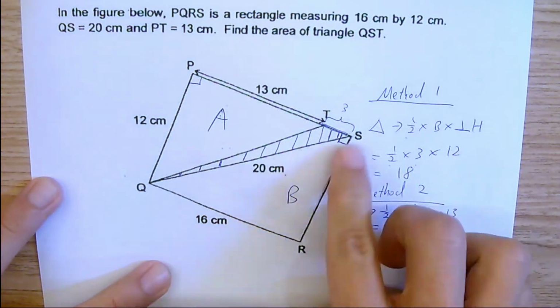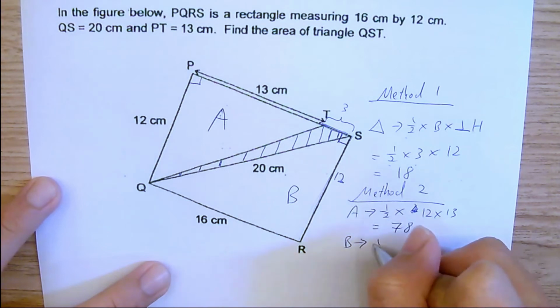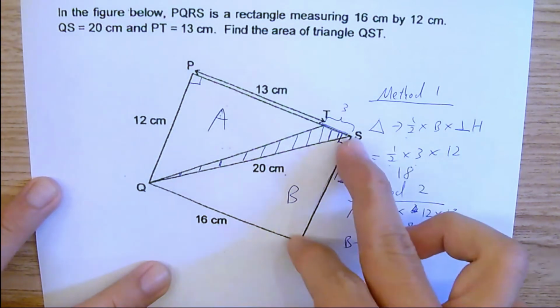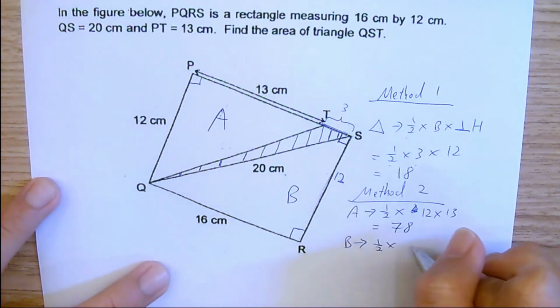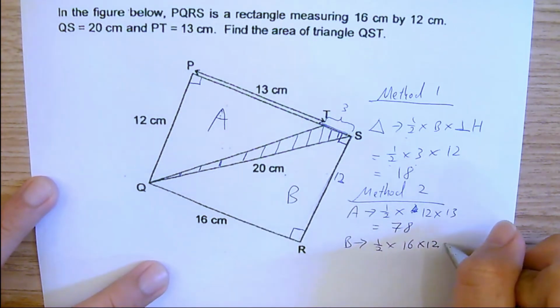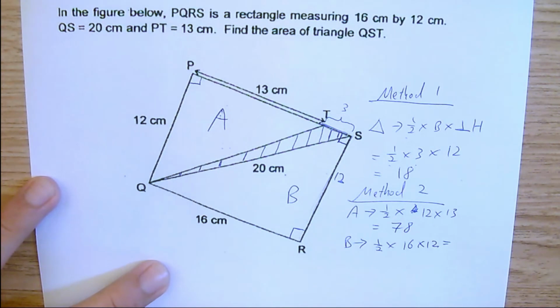Cool. Okay, how to find B? B is also half times the base times perpendicular height, right? So what's your base? 16, perpendicular height 12, because it's perpendicular. So it's half times 16 times 12, giving me, let's throw that into our calculator, 96.